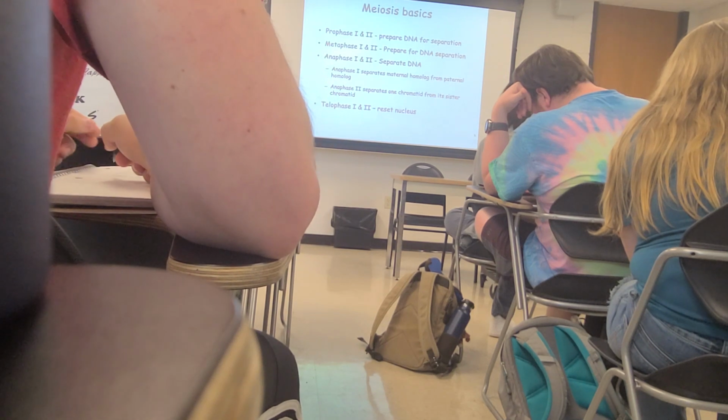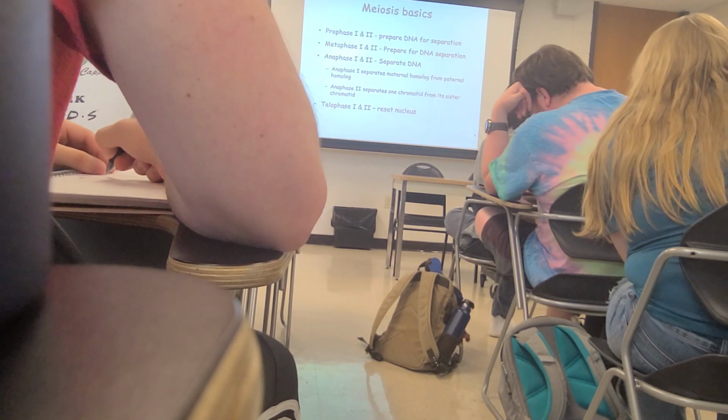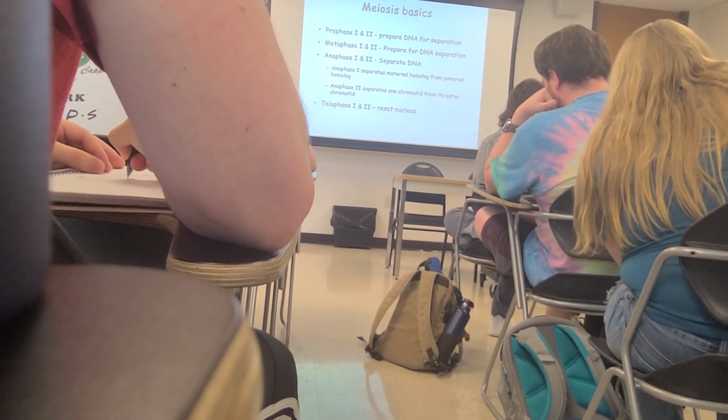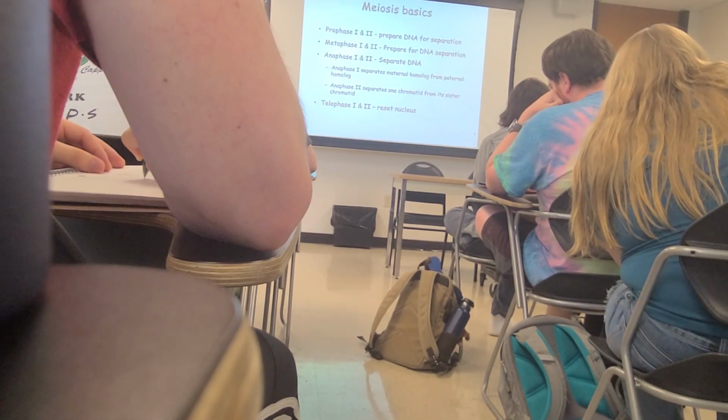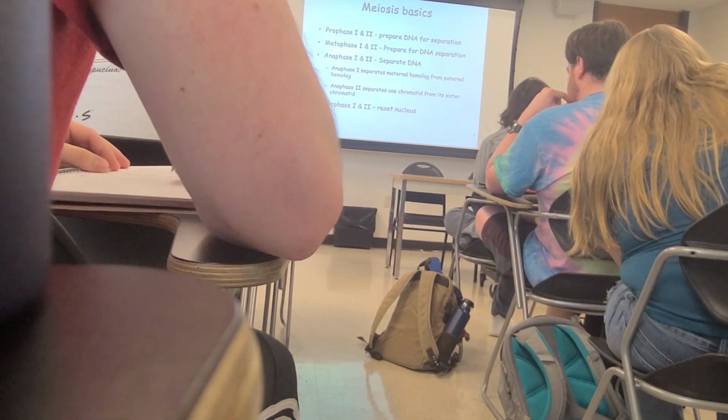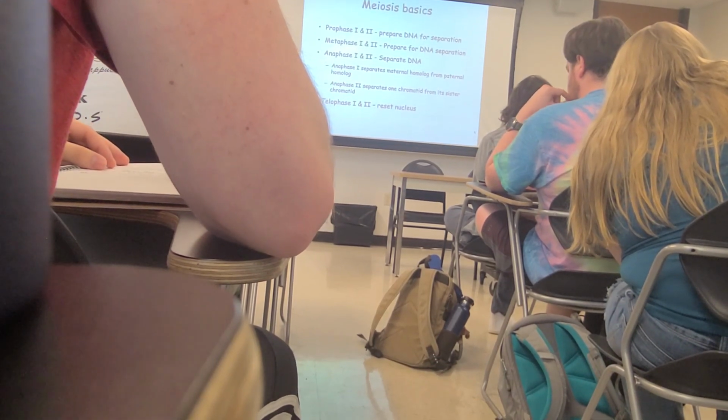So our maternal chromosome number 1 will end up in a different cell than our paternal chromosome number 1. Same is true for chromosome number 2, 3, 4, and so on through 22. And different X's go to different cells, and one X and one Y, depending if you're male or female. We're going to separate the homologs from each other during the first meiotic process. And during our second meiosis, we will deal with the separation of the sister chromatid pairs.